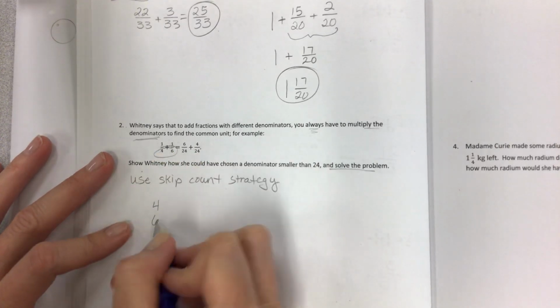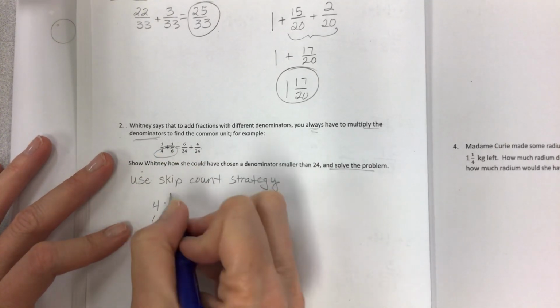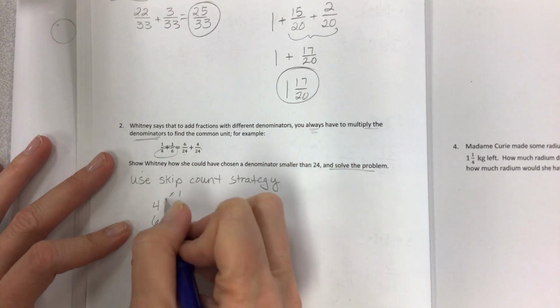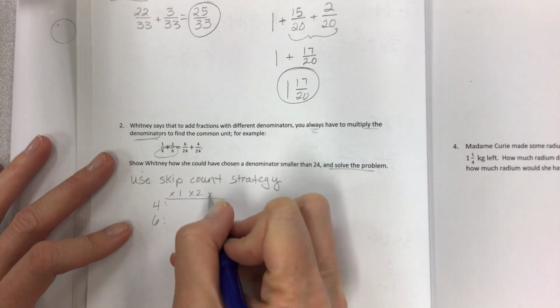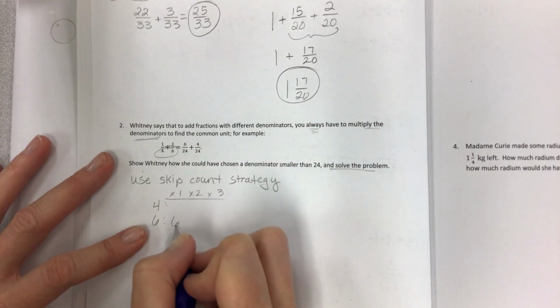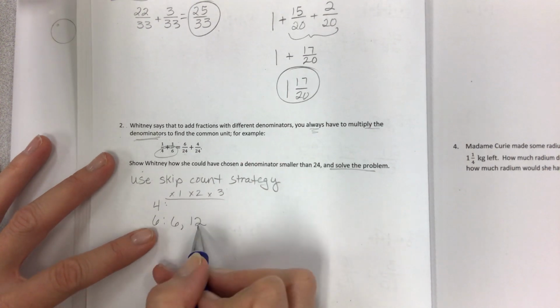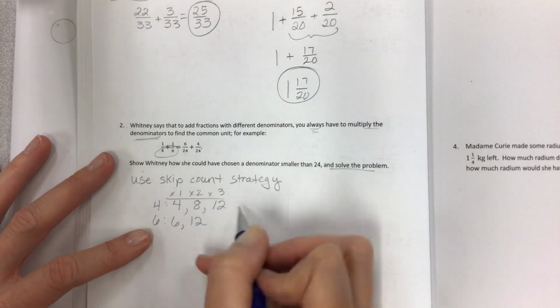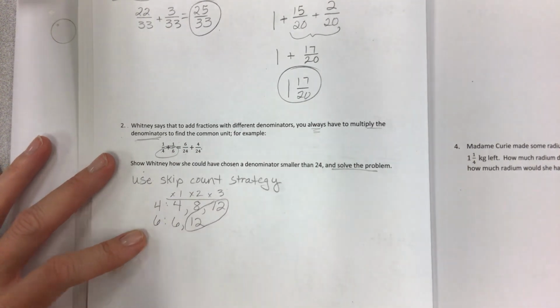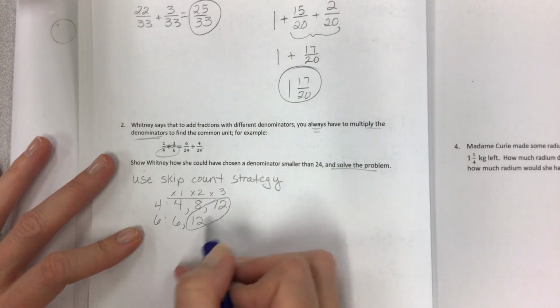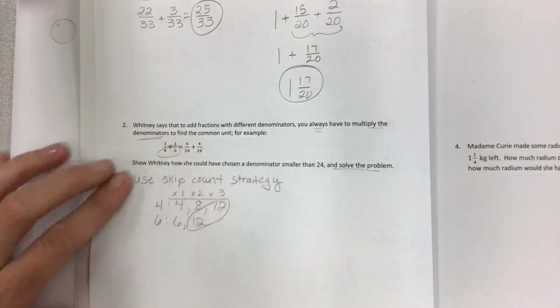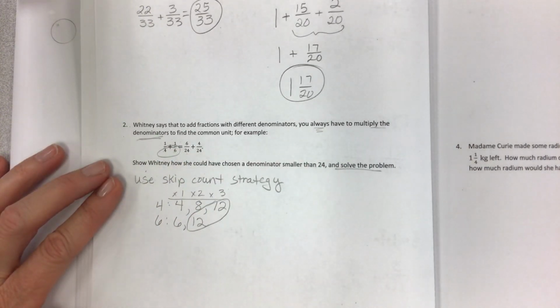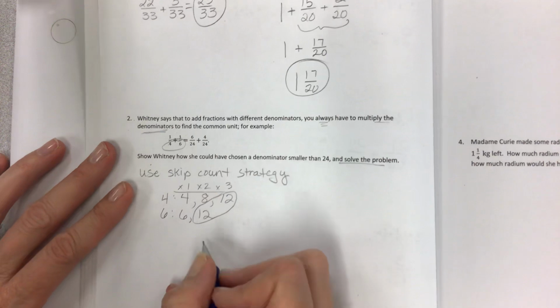Take your 2 denominators and skip count. Do times 1, times 2, times 3, whatever you need. 6, 12, oh, lo and behold, 4, 8, 12. Once you have a common denominator, you can use it. You don't have to use 24. And why would you want to? Because it's so much bigger.